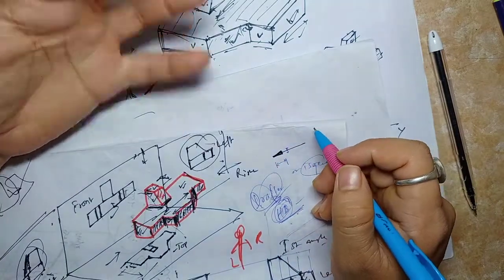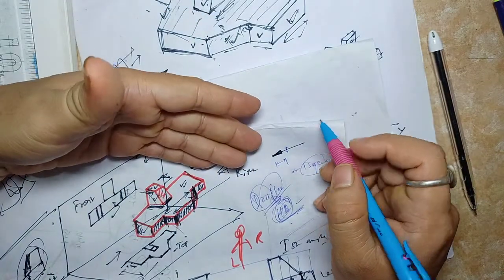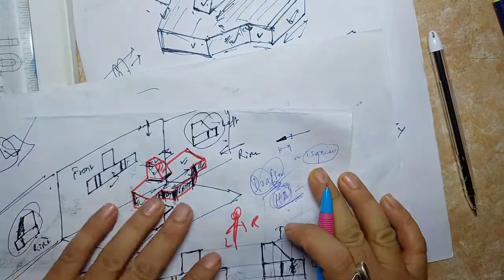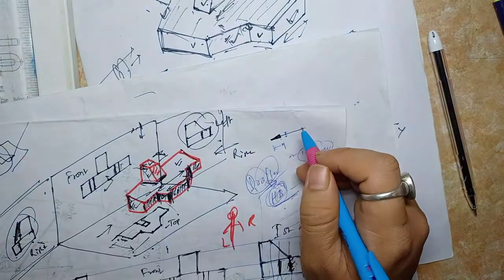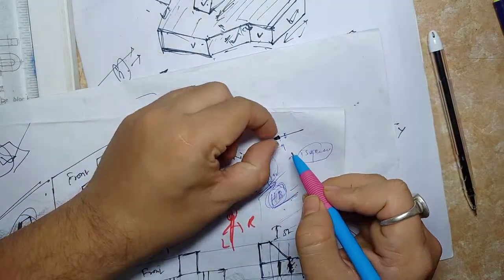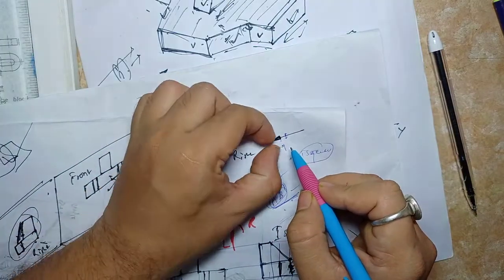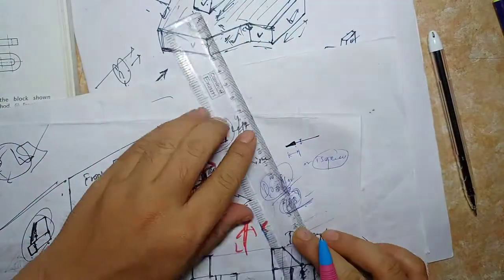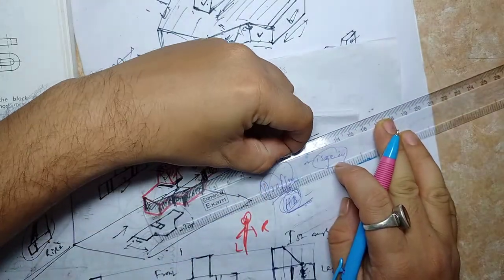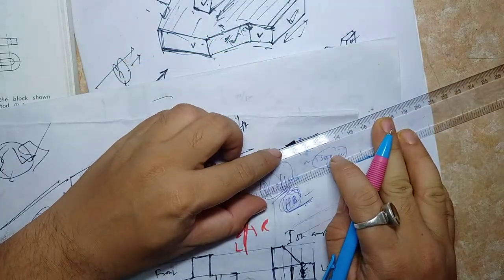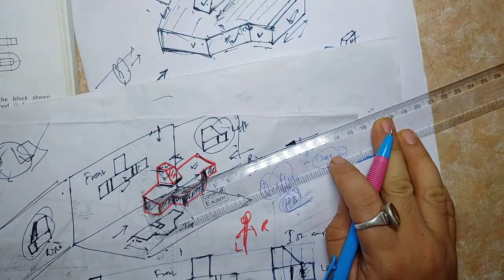Even I will not measure, because you will be submitting your online assignments. But it should look like it. If this much is the length, then 3 times that length will be this one, almost 3 times.